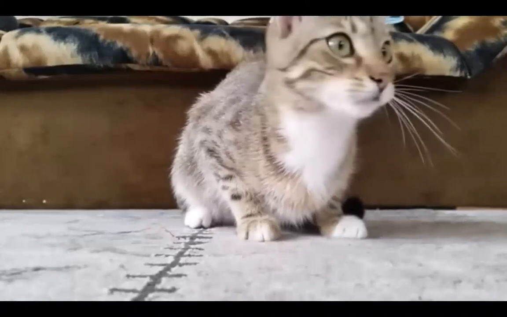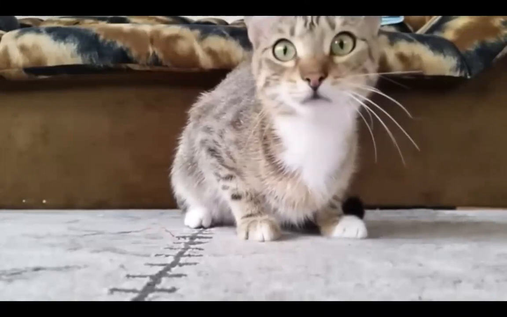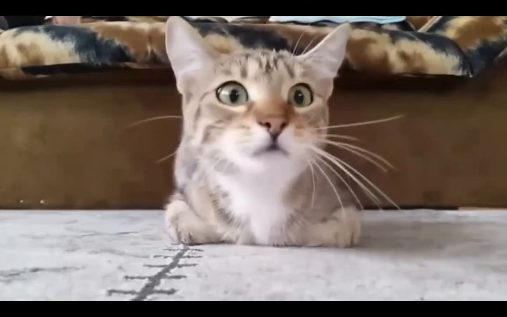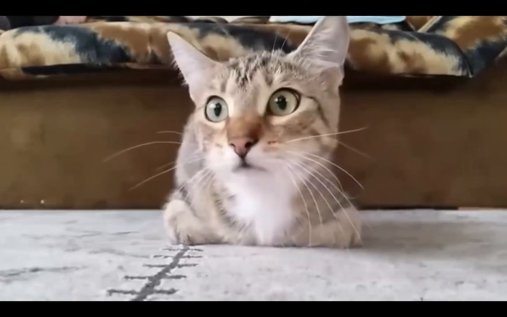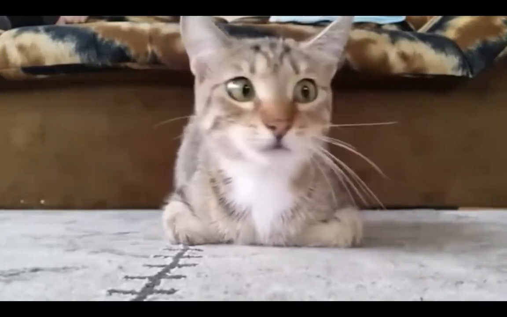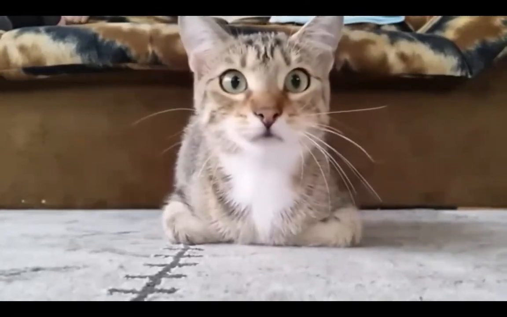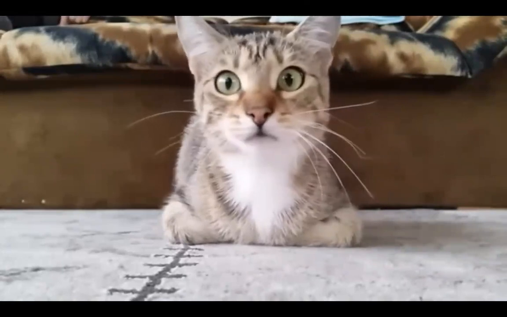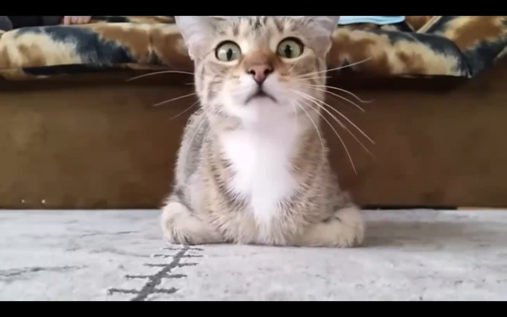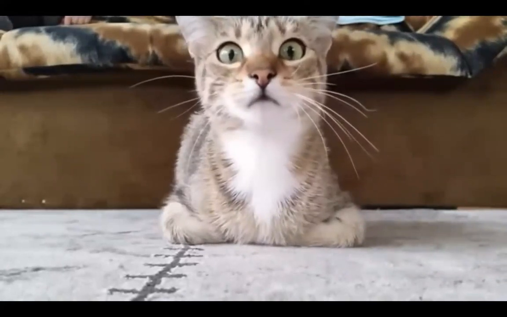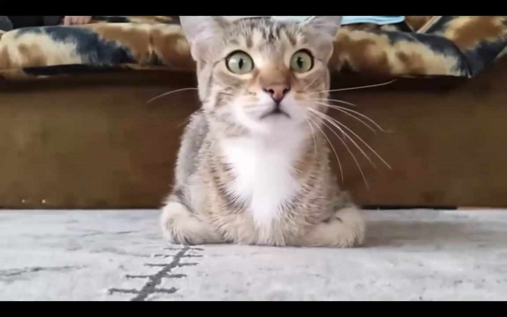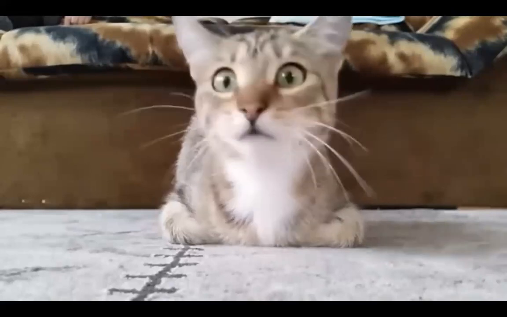This is a cat watching the horror film Psycho. And as it's watching, you can see its sympathetic nervous system firing up, accelerating the heart rate, causing pupillary dilation, raising blood pressure, causing increased respiration, widening the bronchial passages.